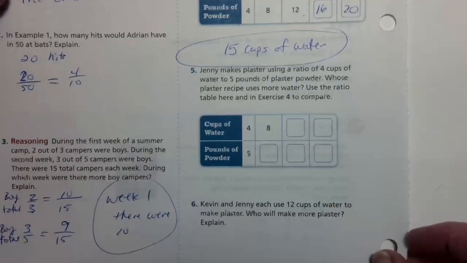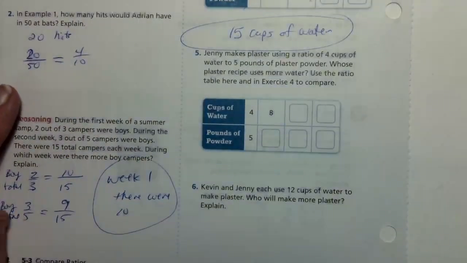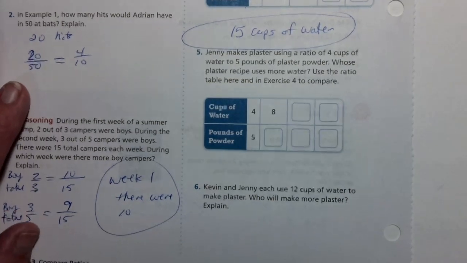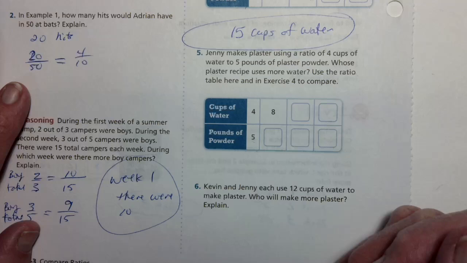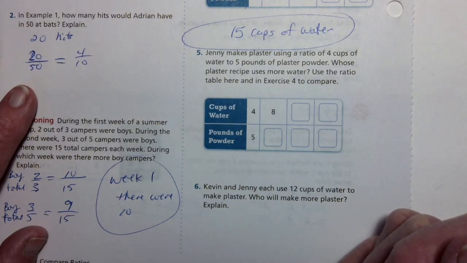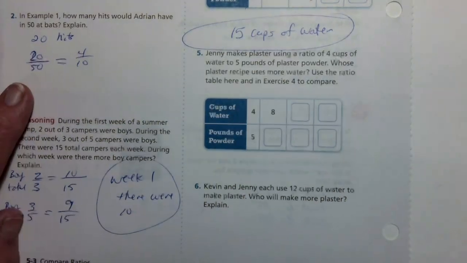All right, let's go to number 5. Jenny makes plaster using a ratio of 4 to 5. Here's her ratio, 4 to 5. Whose plaster recipe uses more water? And use the ratio table here in exercise 4 to compare. So we're going to finish this table out, then we're going to go back and read our question again.